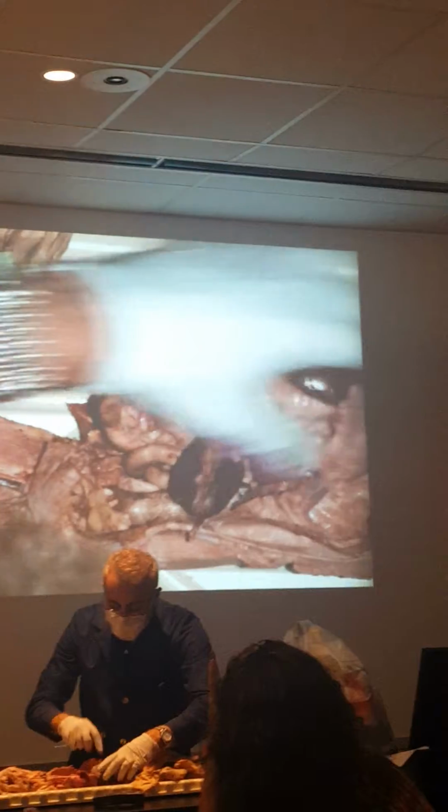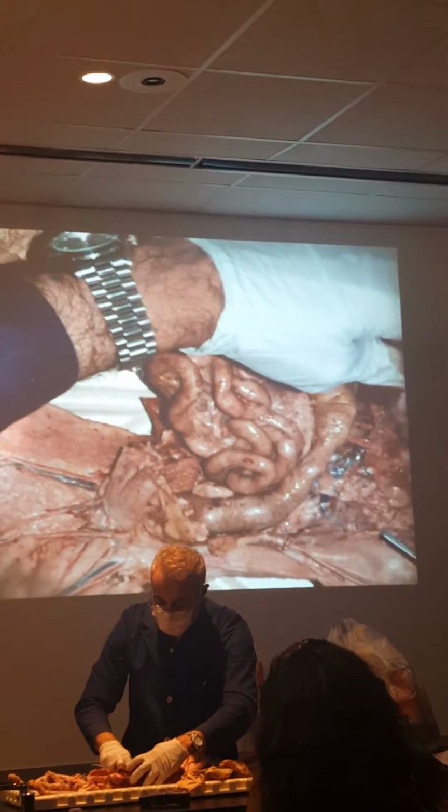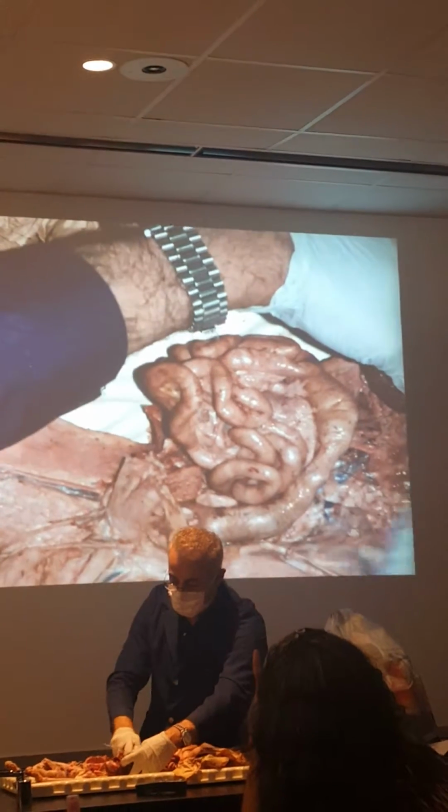As it goes through the diaphragm, now we get here. Can you see?